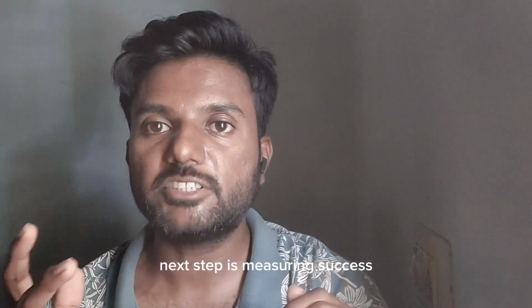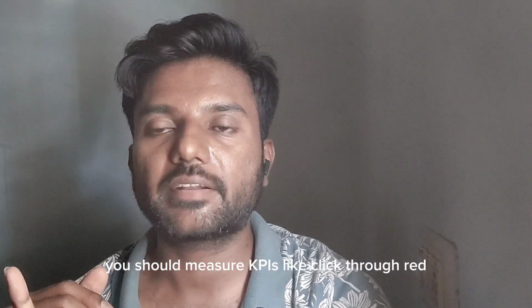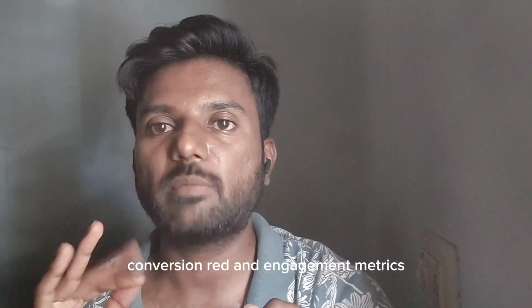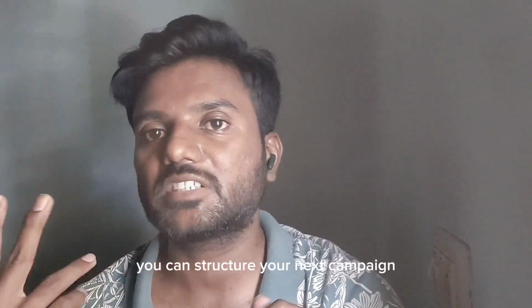The next tip is measuring success. You should measure KPIs like click-through rate, conversion rate, and engagement metrics. By using this data, you can structure your next campaign.